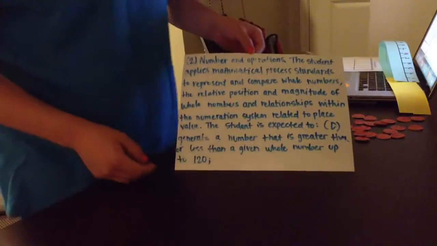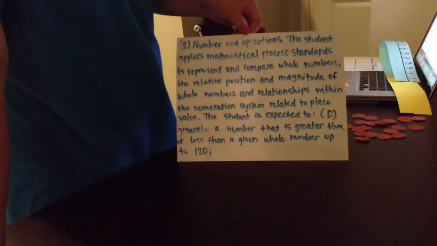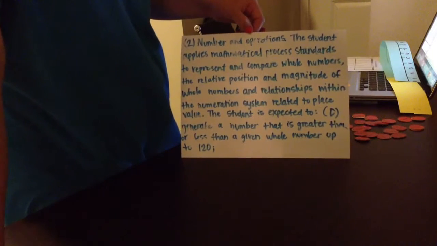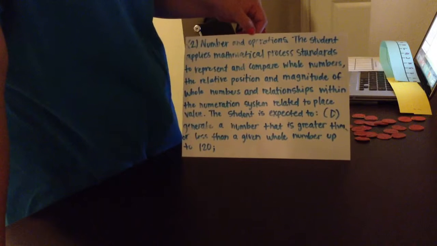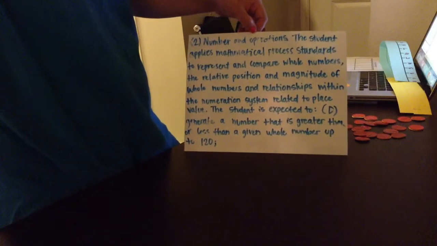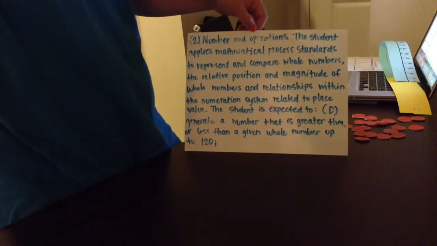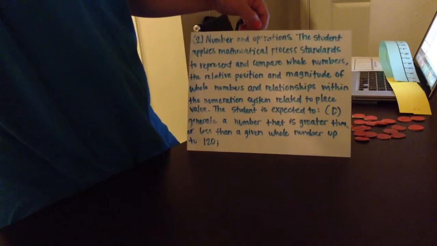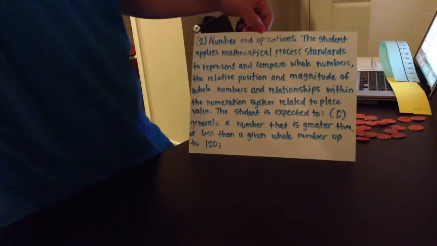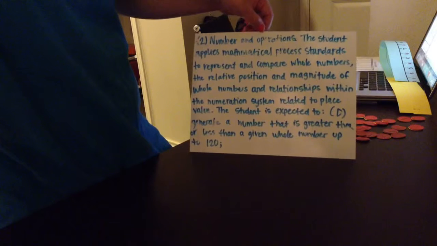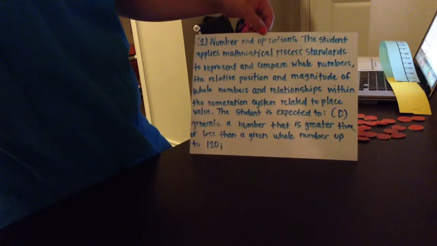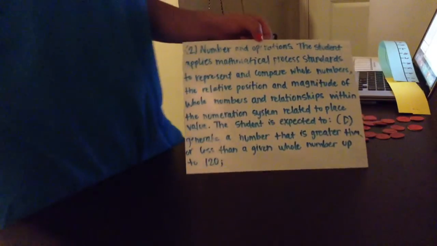Hello students, today's objective is number and operations. The student applies mathematical process standards to represent and compare whole numbers. The relative position and magnitude of whole numbers and relationships within the numeration system related to place value. The student is expected to D. Generate a number that is greater than or less than a given whole number up to 120.